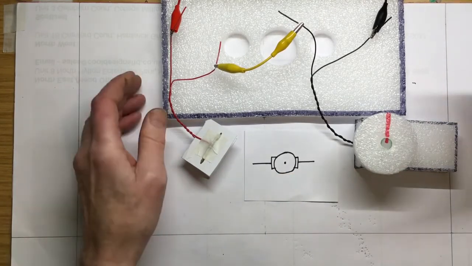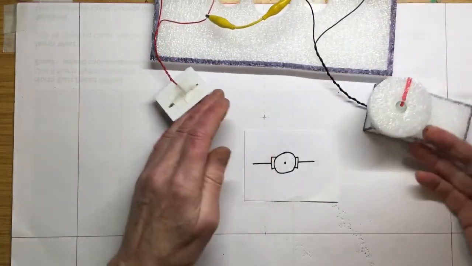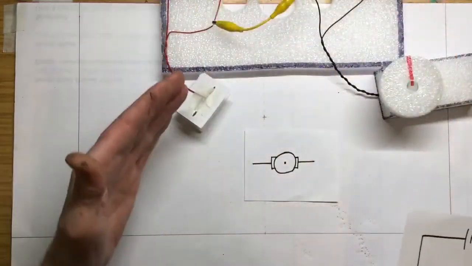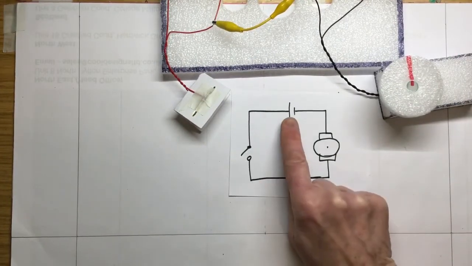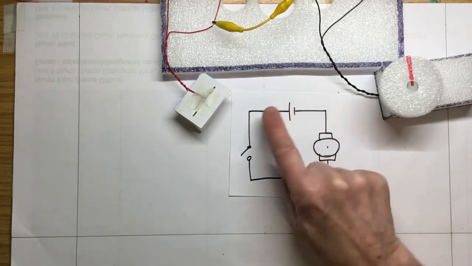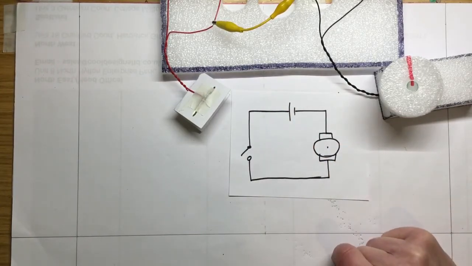And we should be able by now to be able to draw our circuits. So the circuit diagram for this could be represented like that. So there's our switch, there's our cell, the connecting wires or conductors, and there's our electric motor.